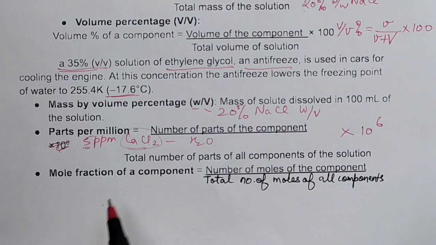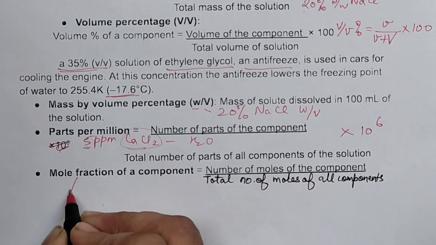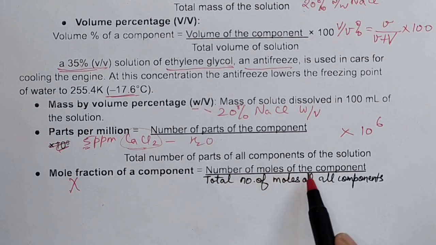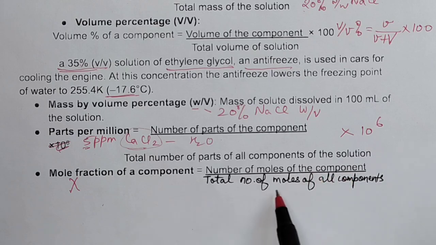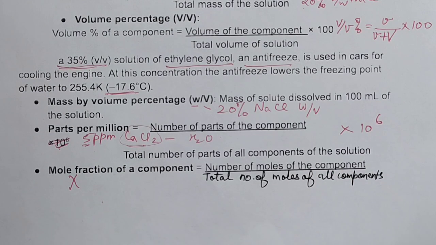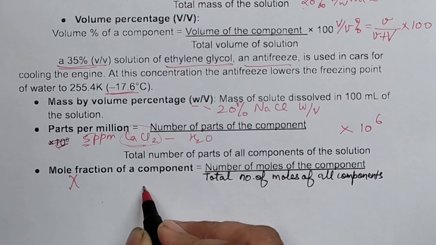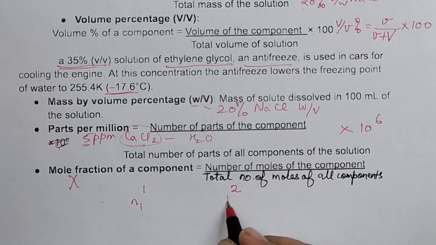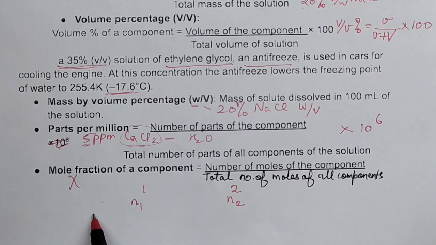Next we have mole fraction. Mole fraction is represented with the symbol chi, and it is defined as a ratio of the number of moles of one component divided by total number of moles of all the components. Suppose there are two components 1 and 2, and their number of moles are N1 and N2. You will have the mole fraction of the first component as number of moles of one component divided by number of moles of both the components.